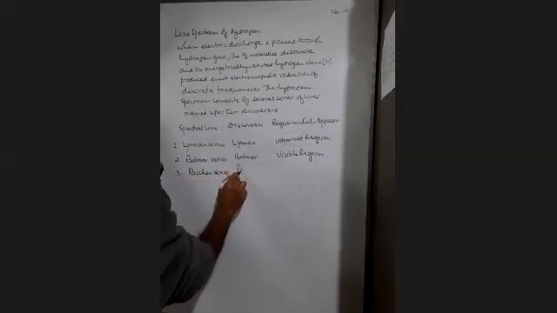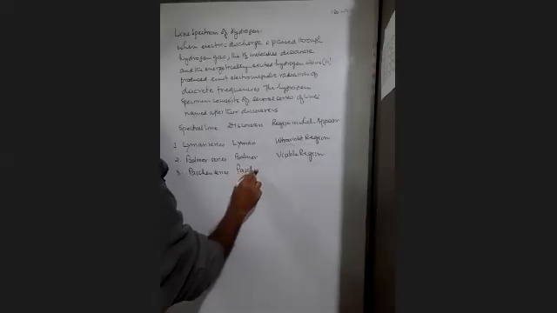Third, Brackett series. It is discovered by Brackett.